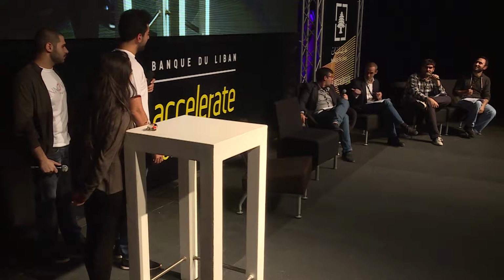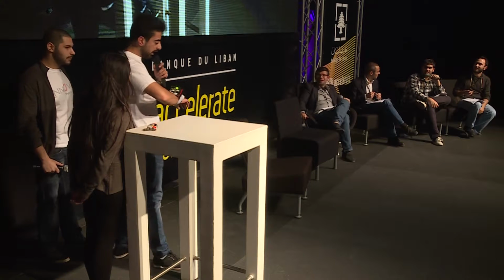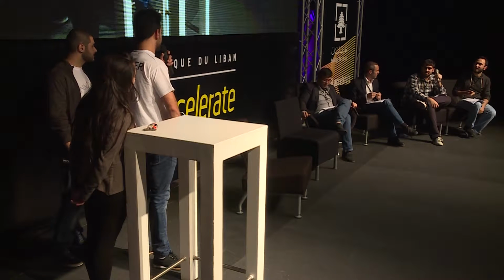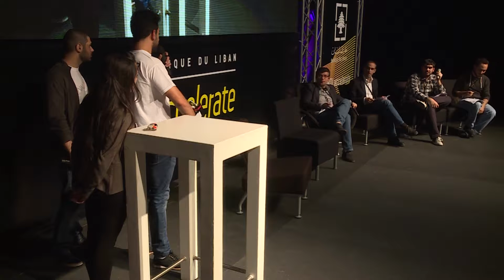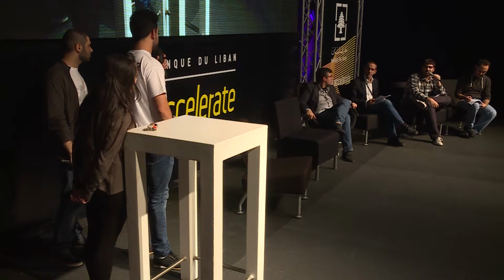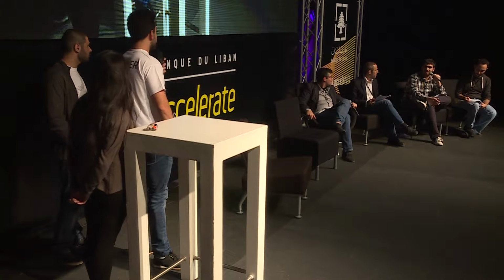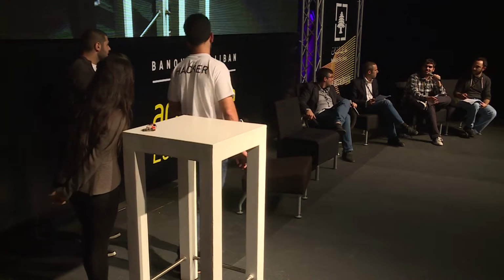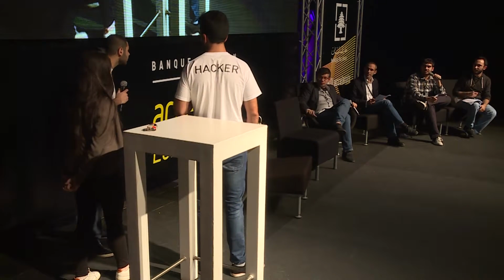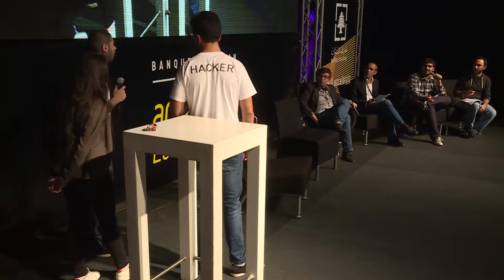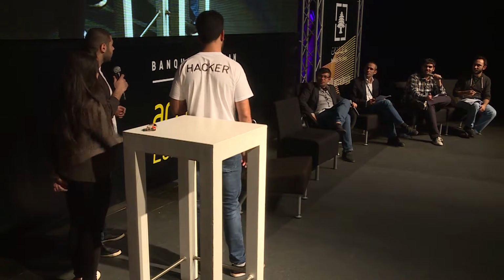What processor are you using? We're using the Arduino Mega because we needed more input and output pins. And you mentioned machine learning and neural networks. Where does it stand in this? It's an Arduino. How did you implement machine learning and the neural networks?